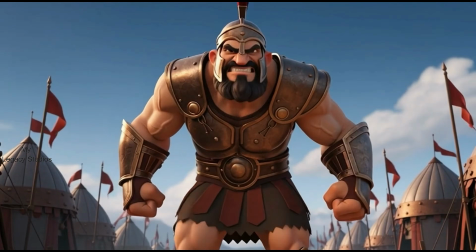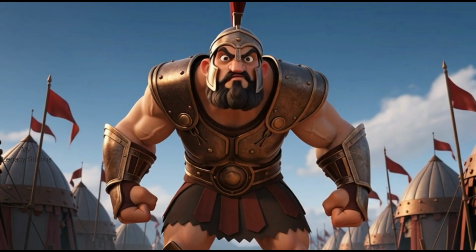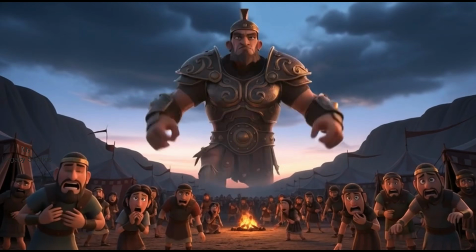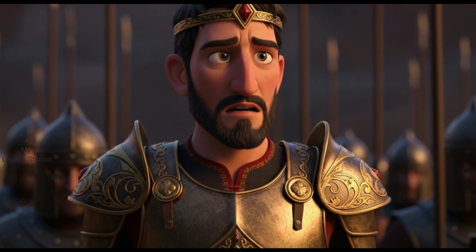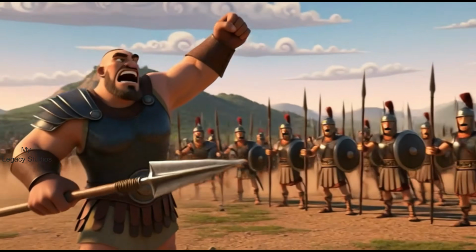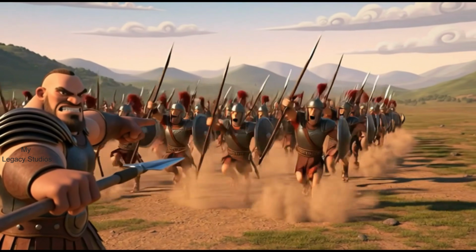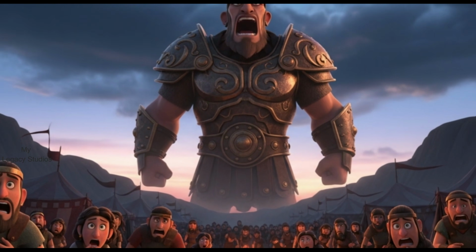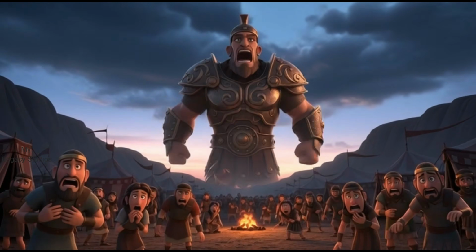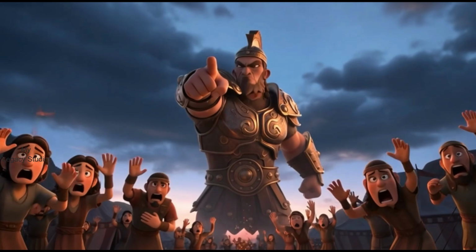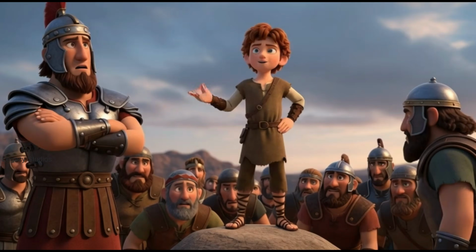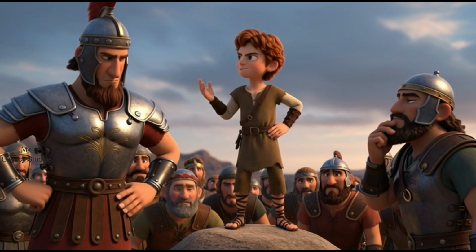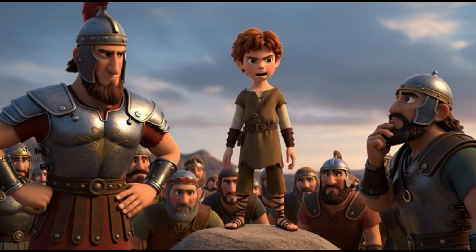He shouted, "Choose a man to fight me! If he defeats me, we will be your servants! But if I defeat him, you will serve us!" When King Saul and the Israelite soldiers heard this challenge, fear filled their hearts. No one dared to face the giant. "I say, who can fight me? Let the person come out now! Come out! I give you 3 days!" Who is this man that he should defy the armies of the living God?